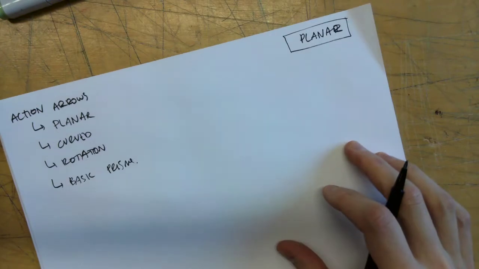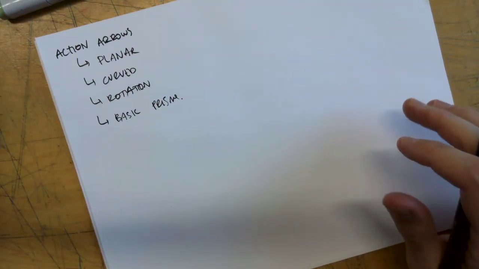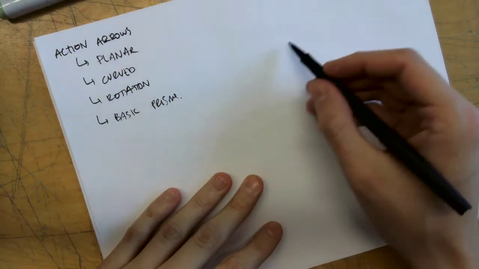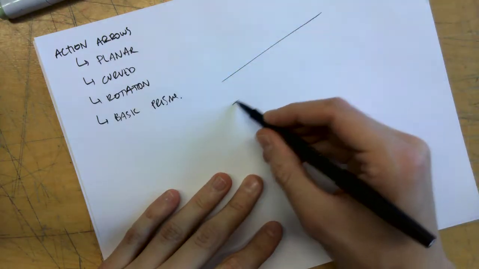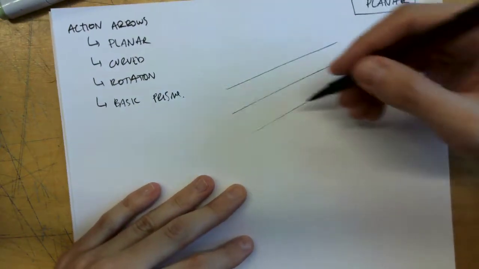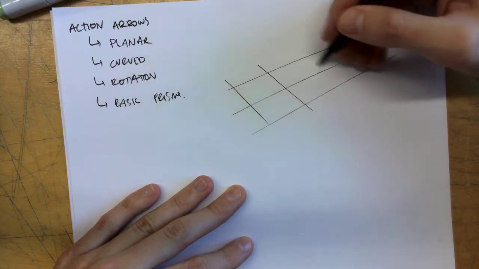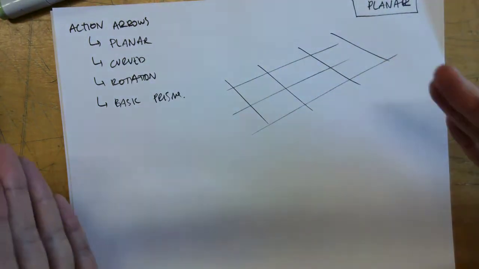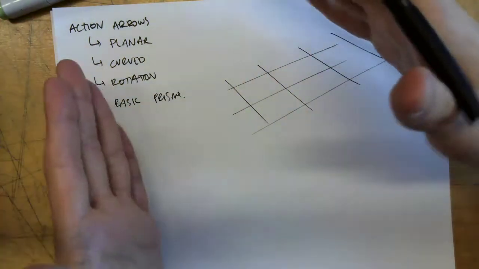With this one, planar, we are essentially drawing any sort of perspective grid. Here's a little exercise that you can do as well: just having some random lines going in a convergence that way and that way.